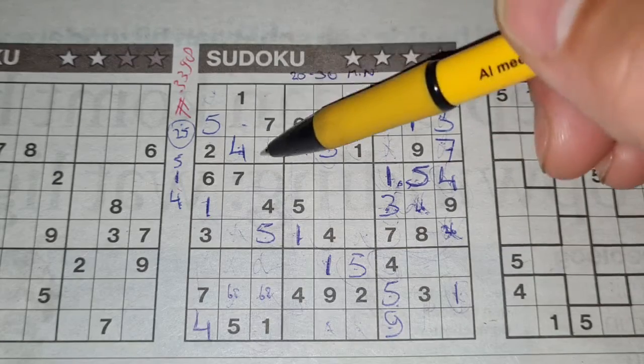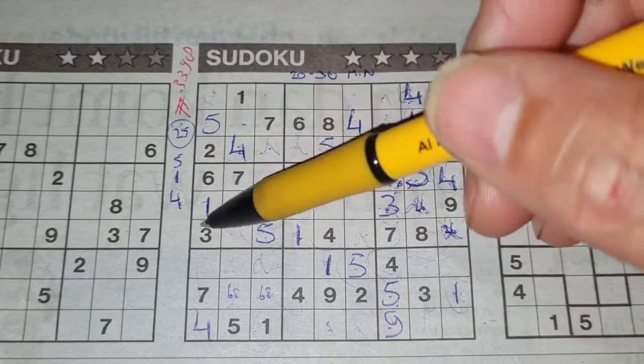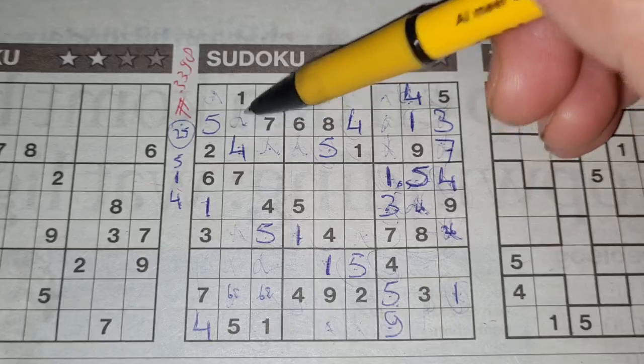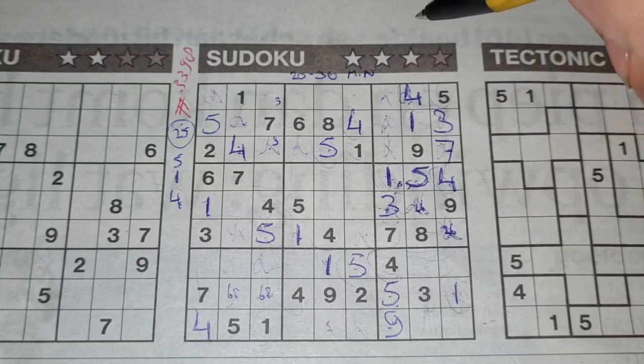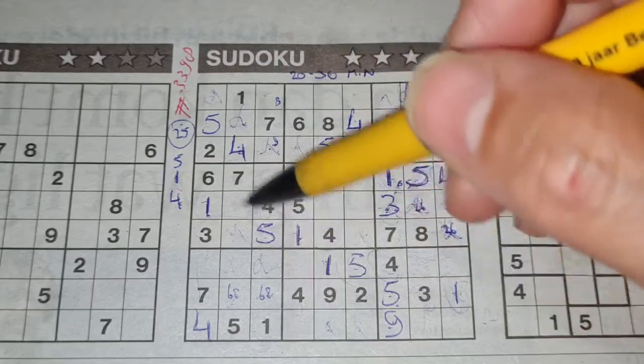4 missing numbers in this big square. One of the missing numbers is 3. We see here 3, no 3 in this box. There 3, no 3 in that box. So the 3 could be here, could be there. So we have a 3 in one of those two boxes in this column.